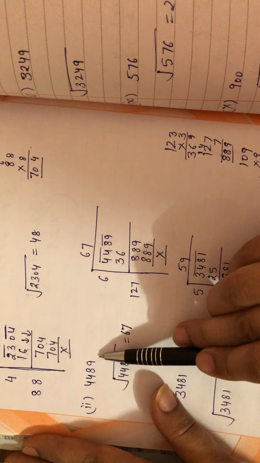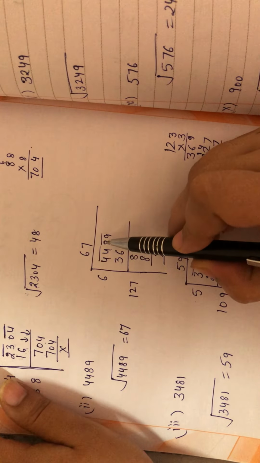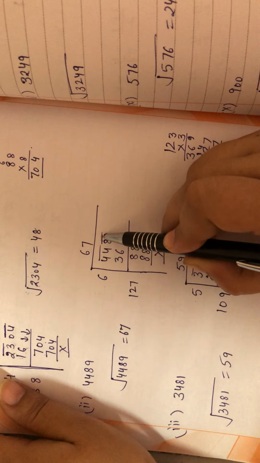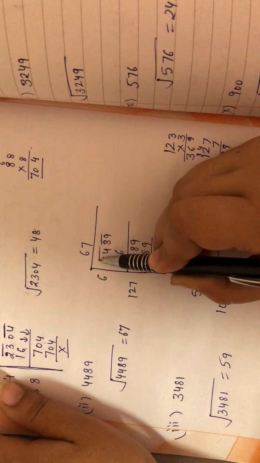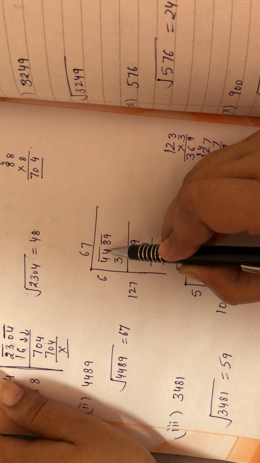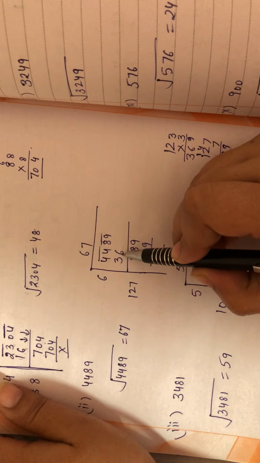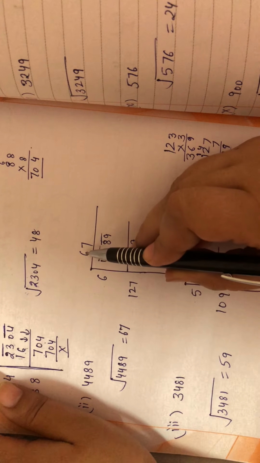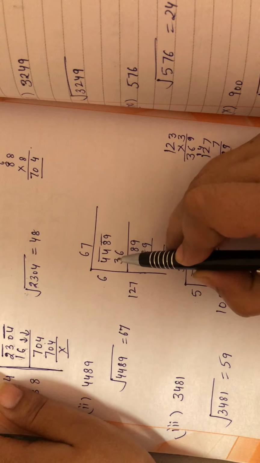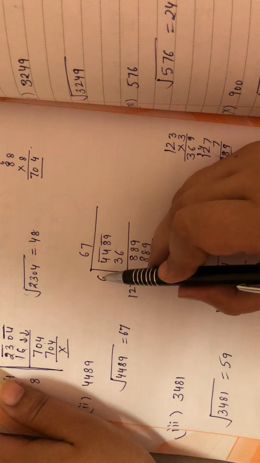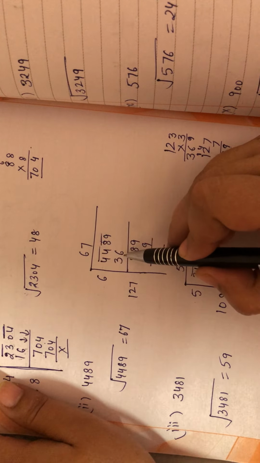Again 4489. So first write down 4489 in division form. Then make pairs from the end, right? From the back. 89 will come in one pair, 44 will come in the other pair. Now we have to see the perfect square smaller than 44, and the perfect square smaller than 44 is 36, and that comes from 6 6s. So we have to multiply. We cannot take 6 7s are 42 because 6 and 7 are different numbers. We have to take the same numbers. We need perfect squares. So 6 6s are 36.